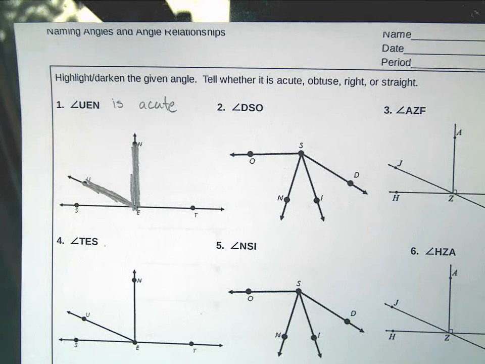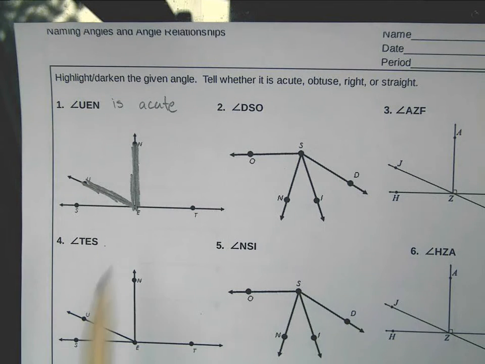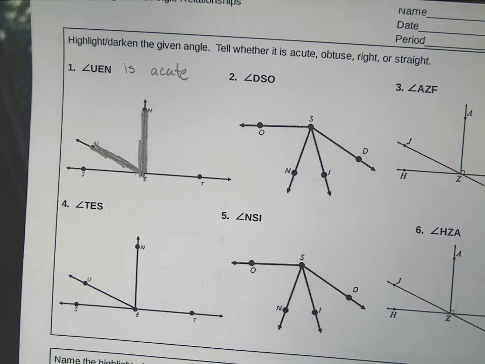So that's how you'll do this first section. You'll highlight the given angle and then tell what category it belongs to.